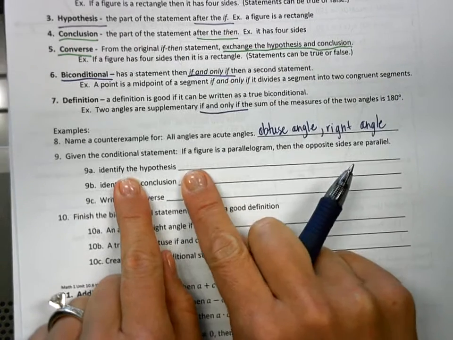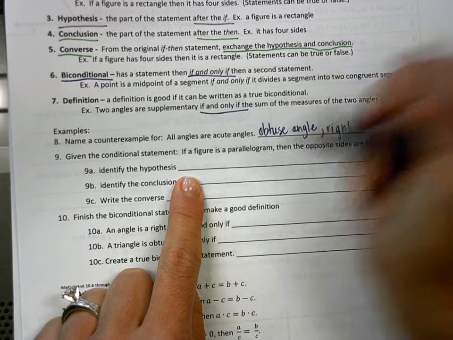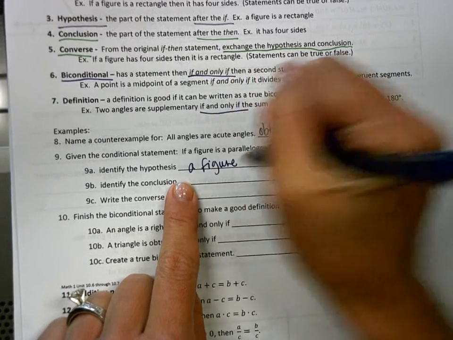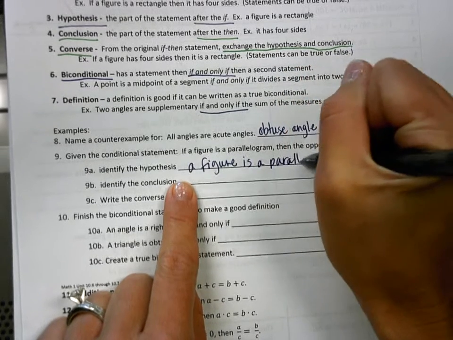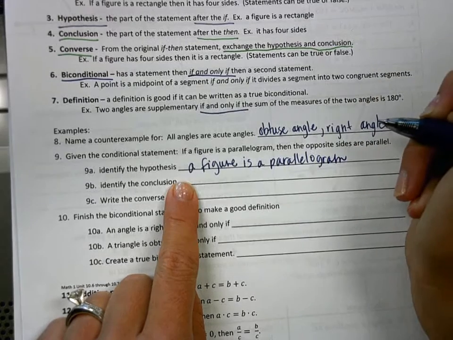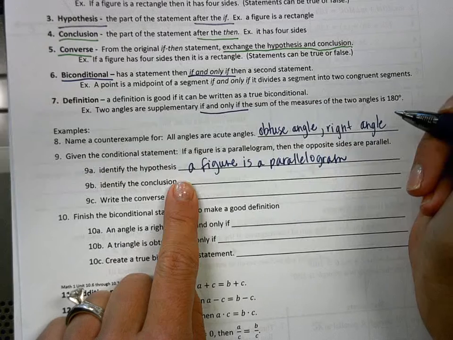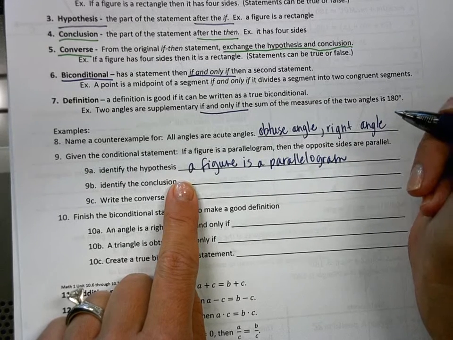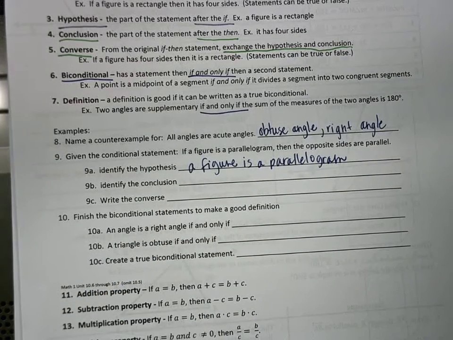So am I going to write if in my hypothesis? No. So it's just the part after the if. So it is a figure is a parallelogram.